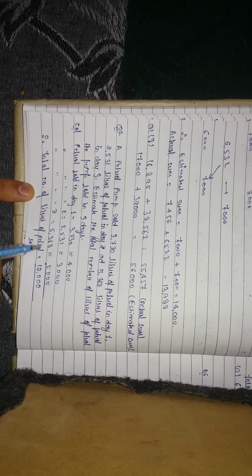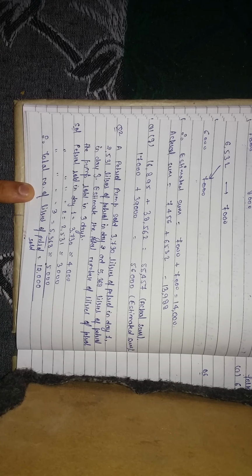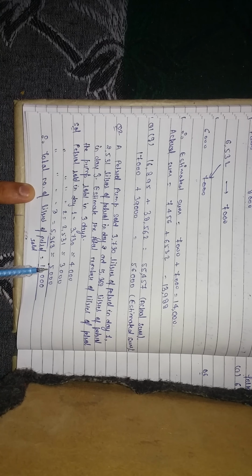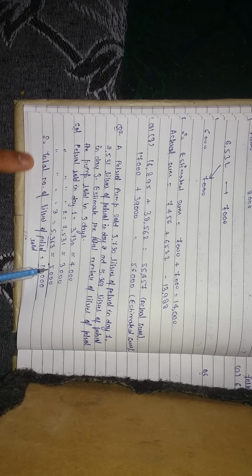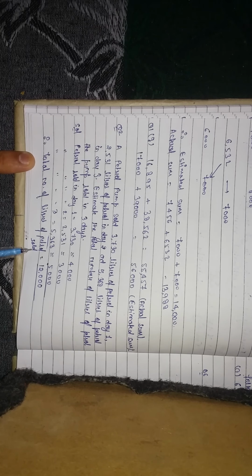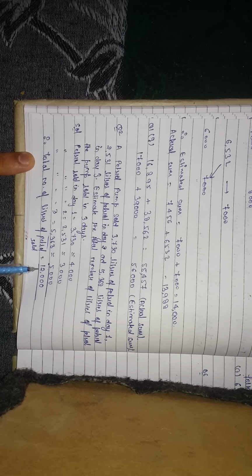Here you can see this 368 is less than 500, therefore it will be rounded to your smaller thousand. So 5,368 has been rounded to 5,000. On adding this, I got the total number of liters of petrol sold, that is the sum of all the above three, and I got 12,000.